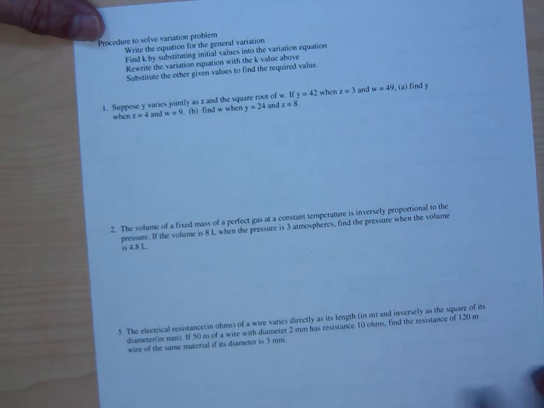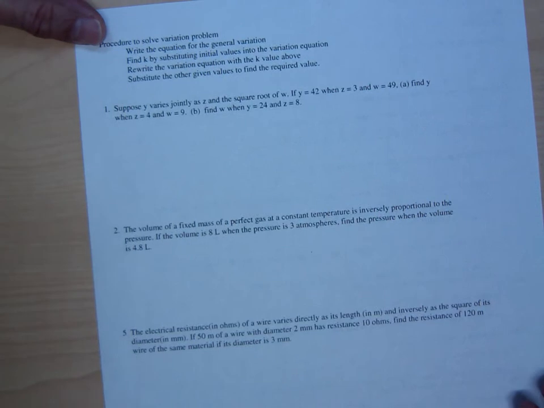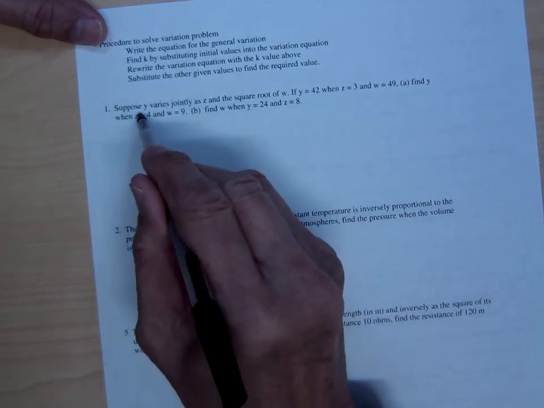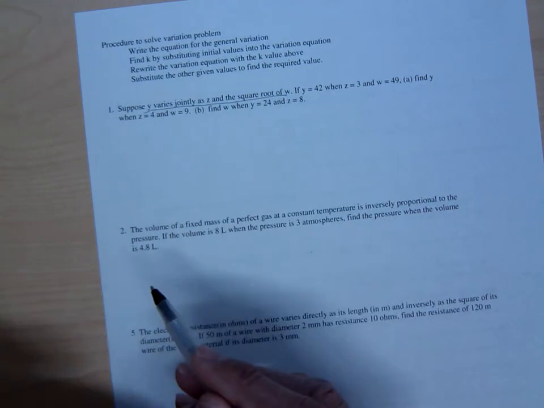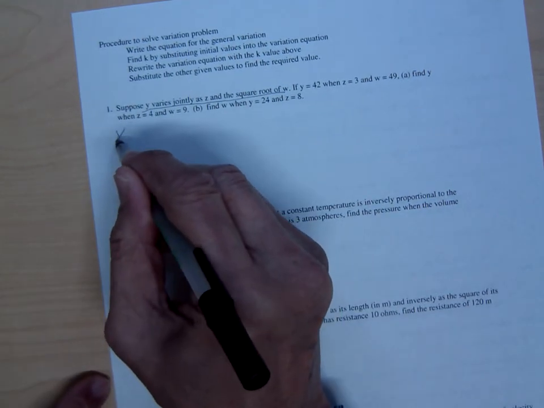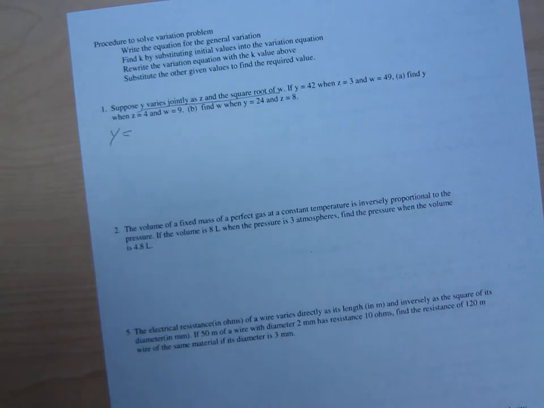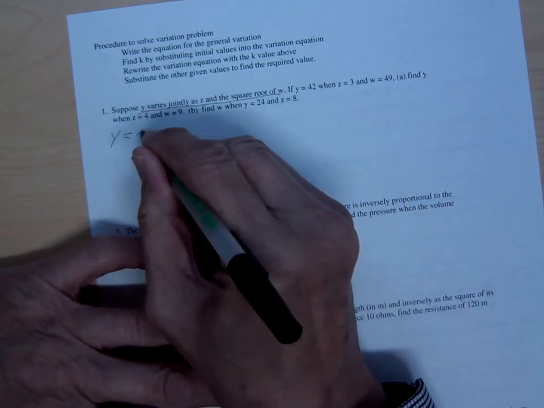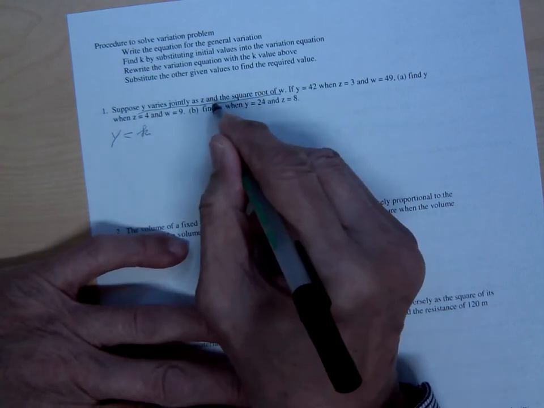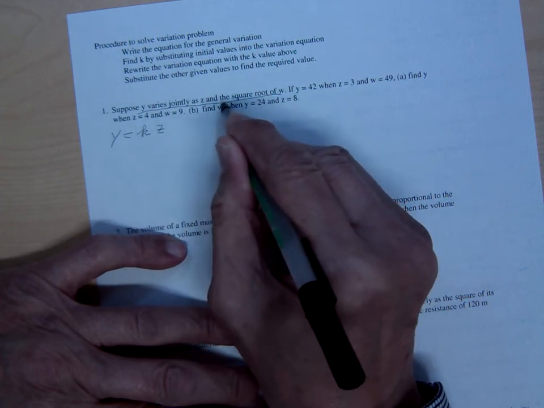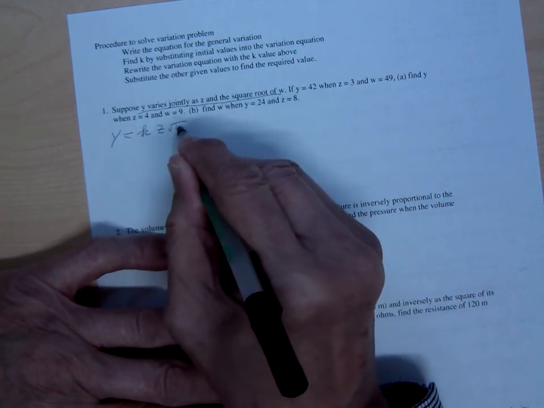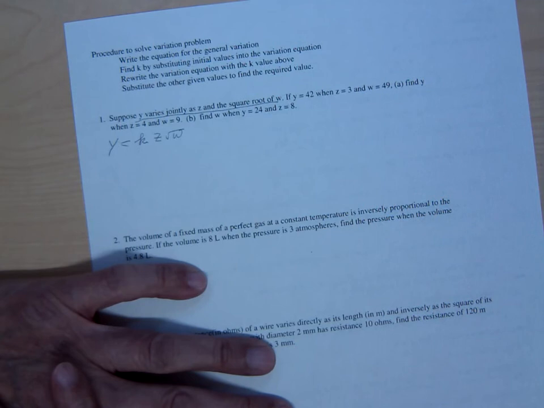So let's start. The first thing I want to do is write the variation. So the variation is y equals, what should I write? It's jointly now, so it would be k, there would be two variables, jointly as what? z, and the square root of w. There we go. So that is the first thing. The variation problem. We're going to find k.